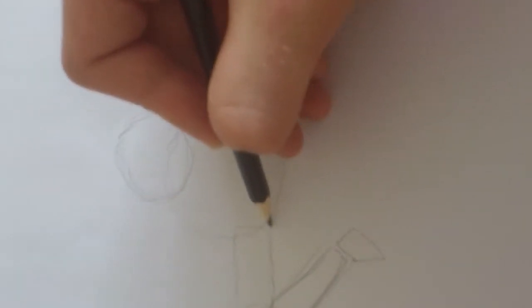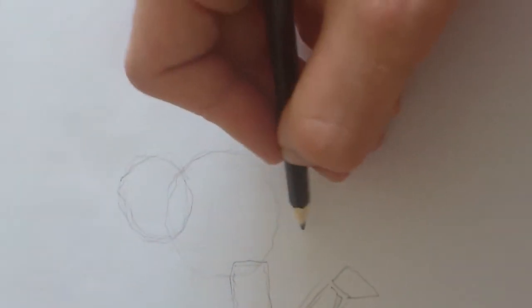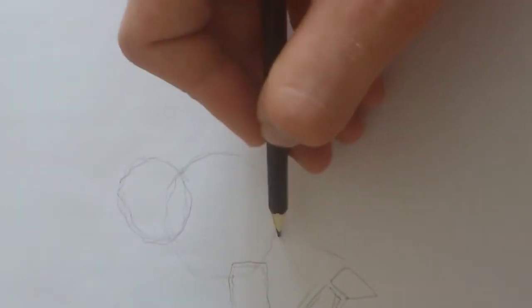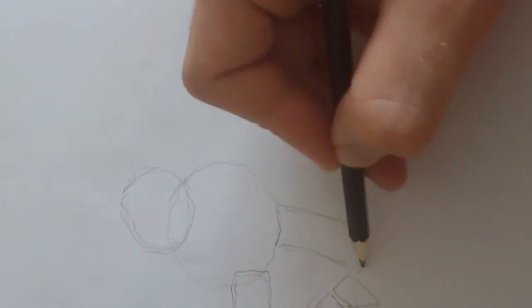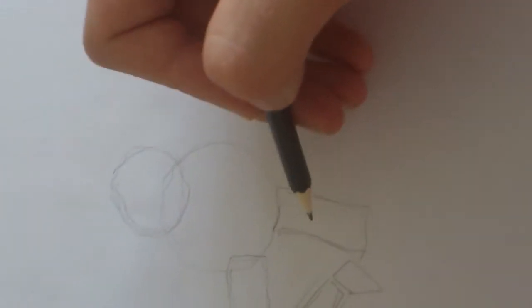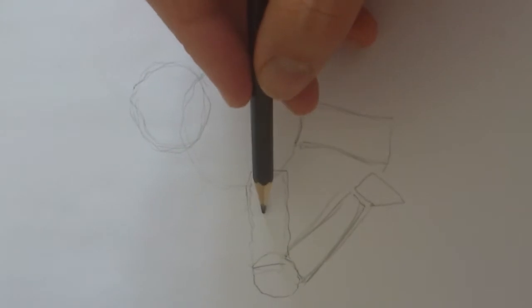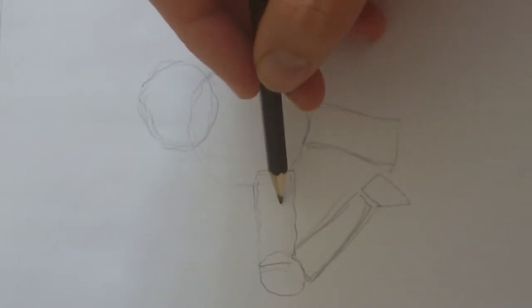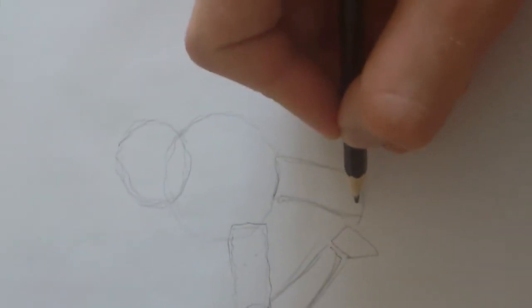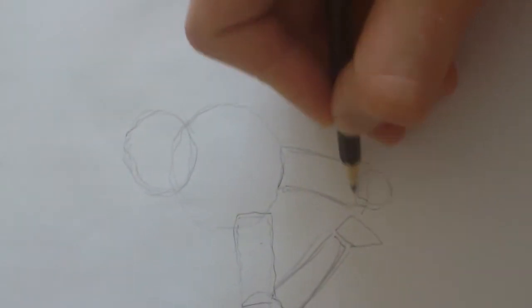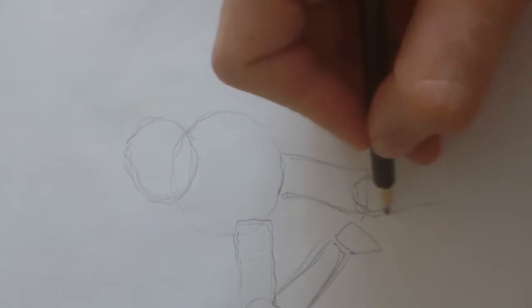Trapezium shape there. You noticed that this leg and this leg, the shapes what I'm doing, they're matching, because obviously you're not going to have one leg that's bigger than the other.